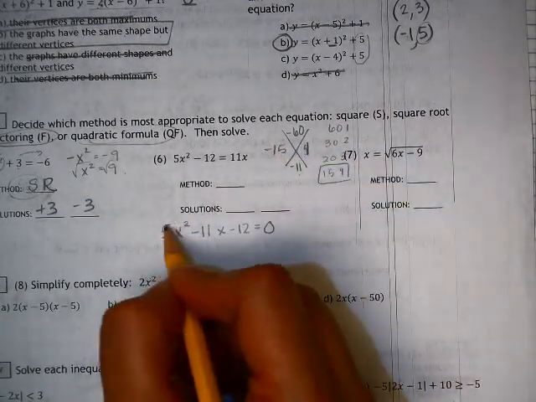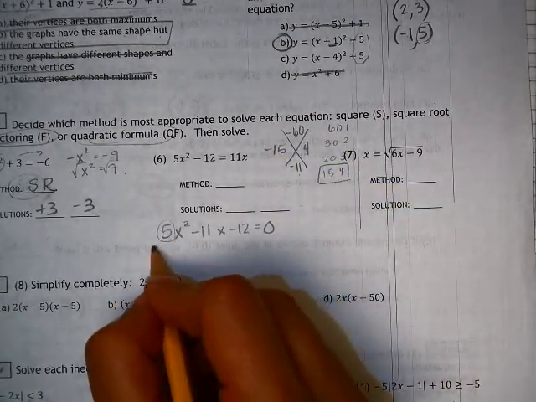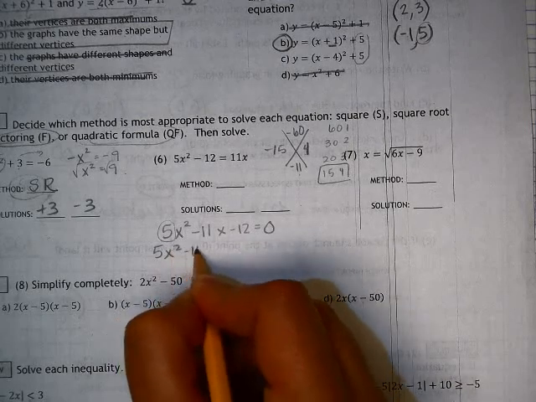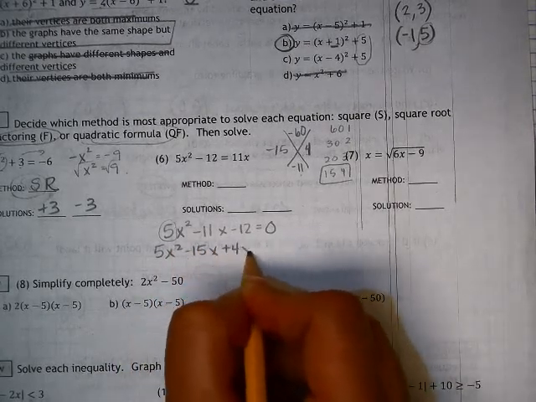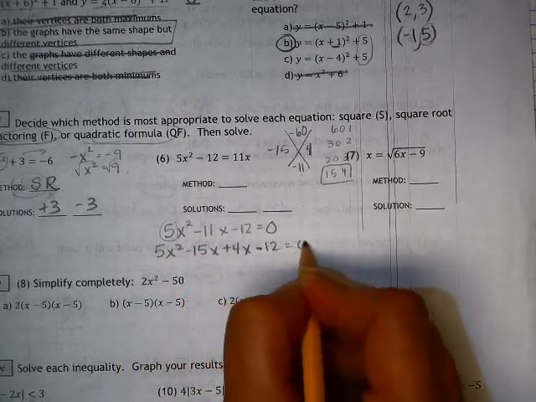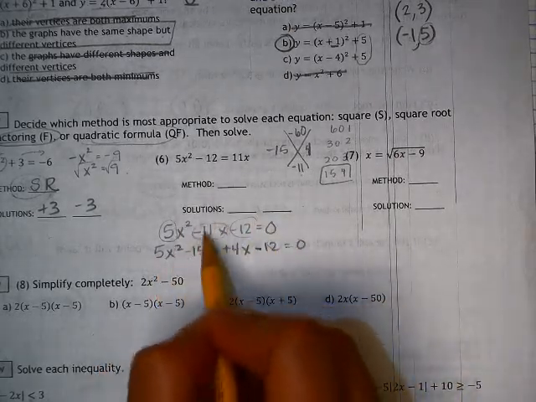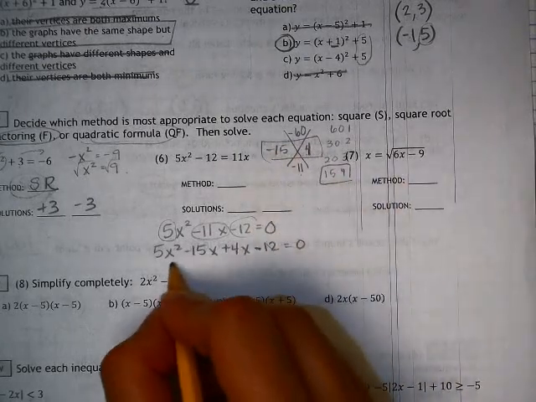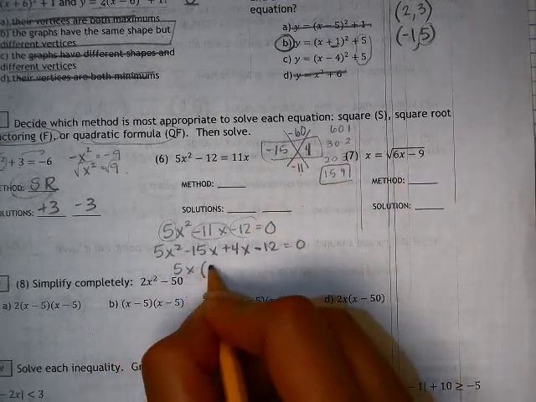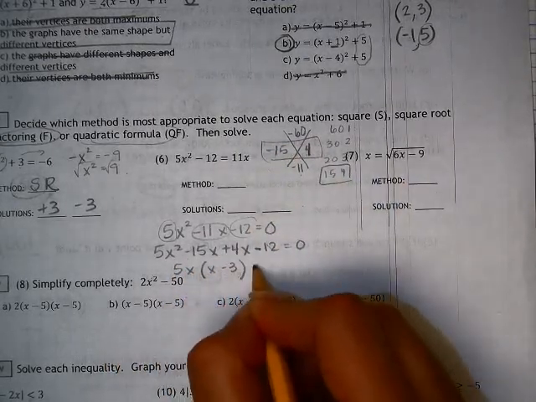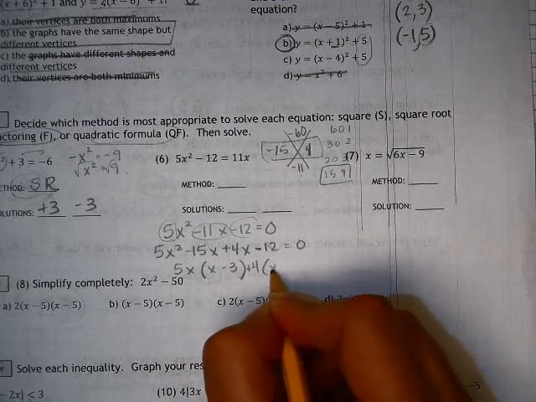So remember, I can't use diamond and done because I got a number out in front here. Remember, I take this guy the same, and I'm rewriting this using these values. So now I take out a 5x, I'm left with x minus 3. I take out a 4, I'm left with x minus 3.